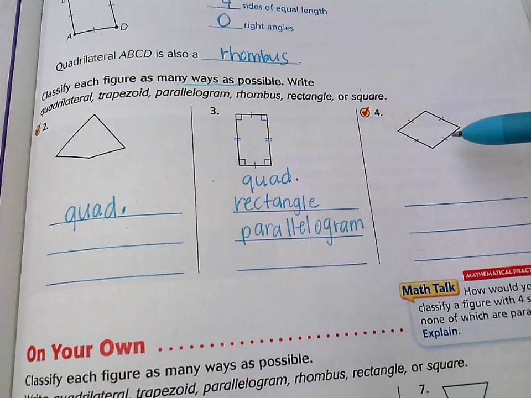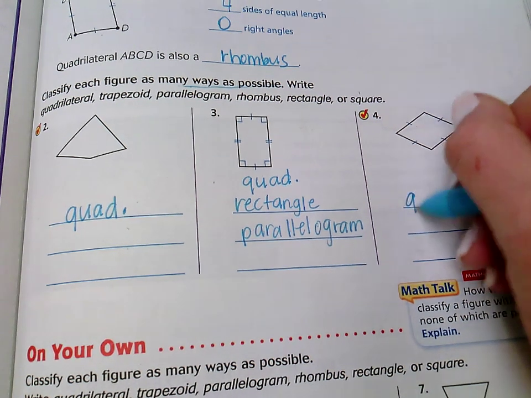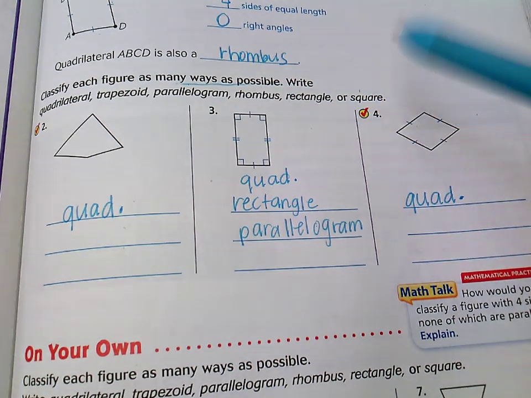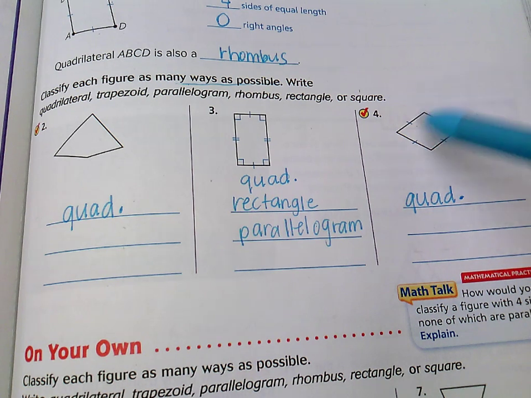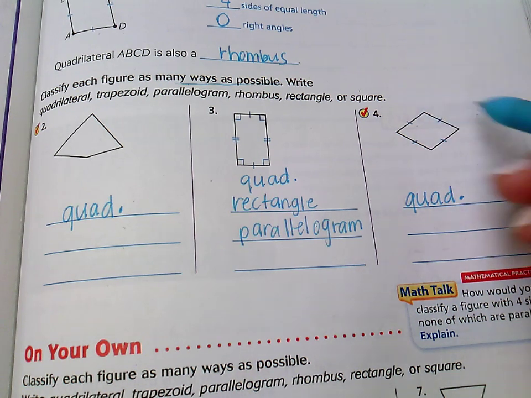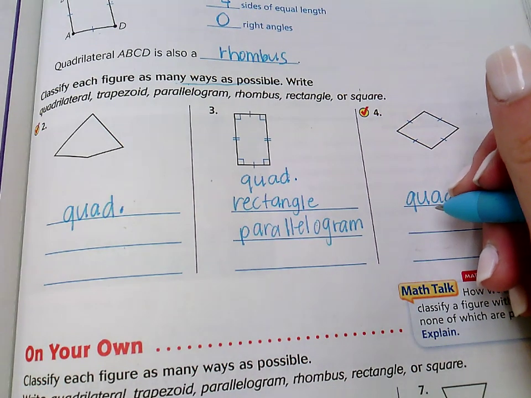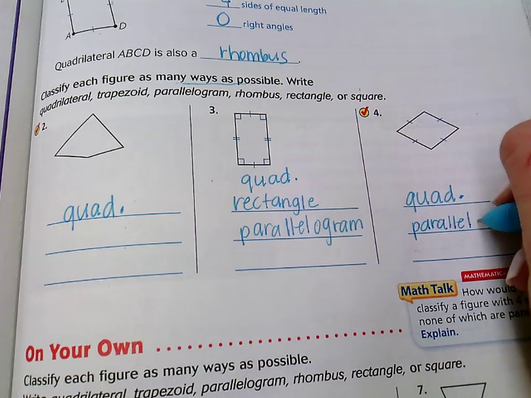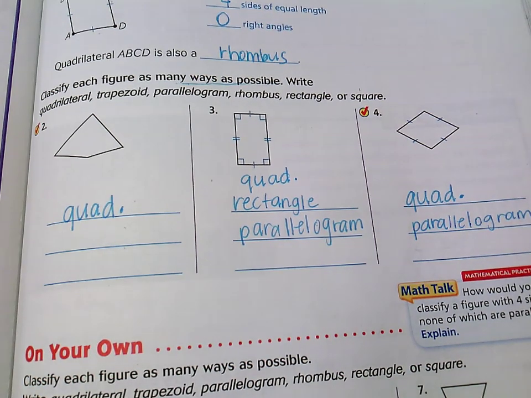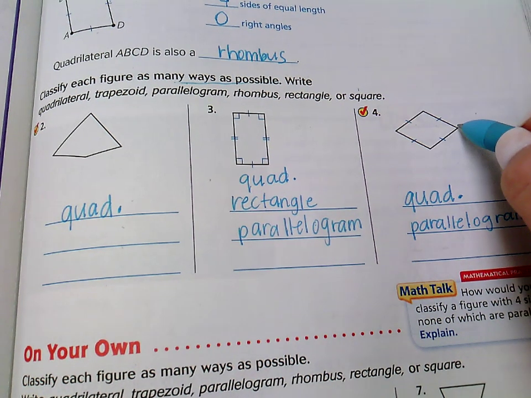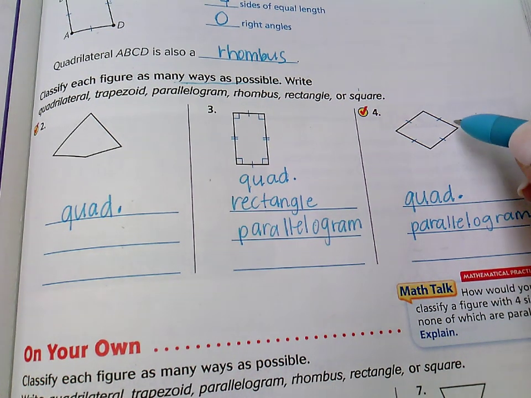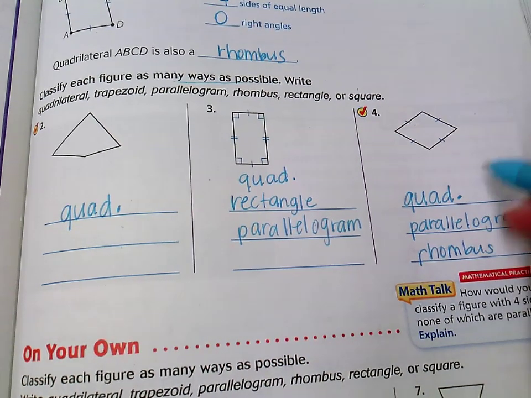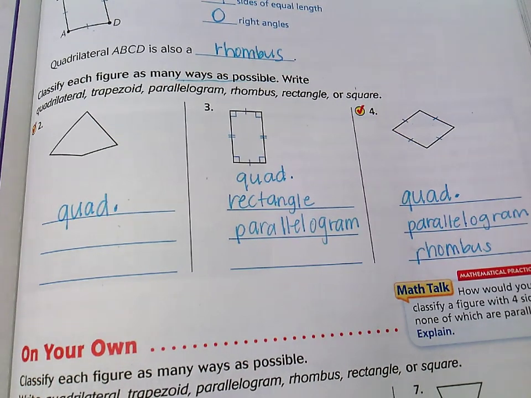Now we have this diamond over here. This one is also a quadrilateral. They're all quadrilaterals, so say quad. It's a parallelogram because it has two pairs of parallel sides and two pairs of equal length. You can't say it's a square because it doesn't have right angles, and you can't say it's a rectangle because it doesn't have right angles. But you could also say it's a rhombus, because it has two pairs of parallel sides and four sides of equal length.